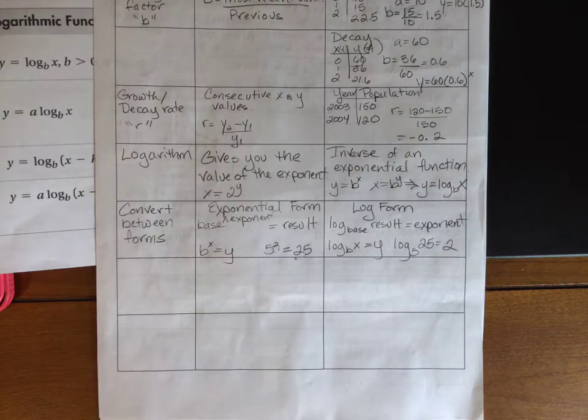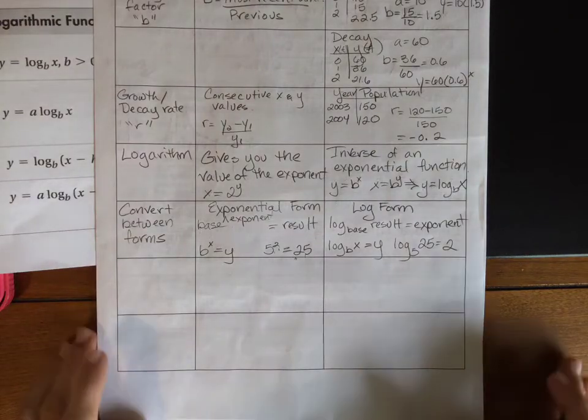We are going to start by adding a definition on our definition sheet. So if you haven't got that out already, go ahead and grab your definition sheet or your notebook so that you can take notes. Just pause the video if you need to.